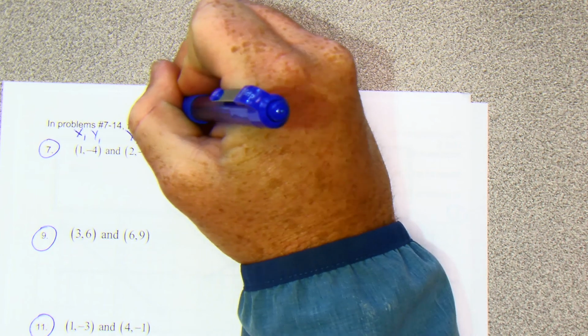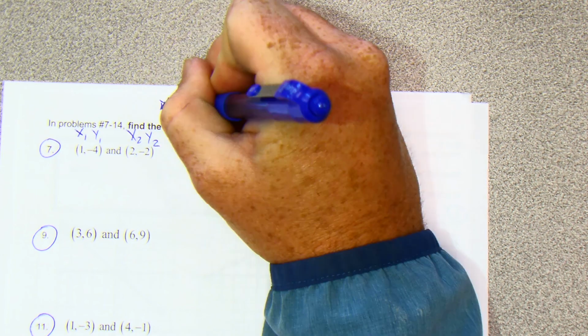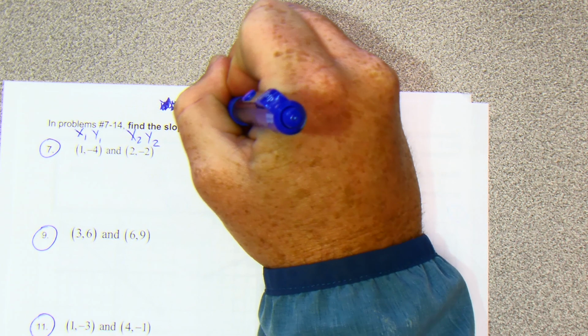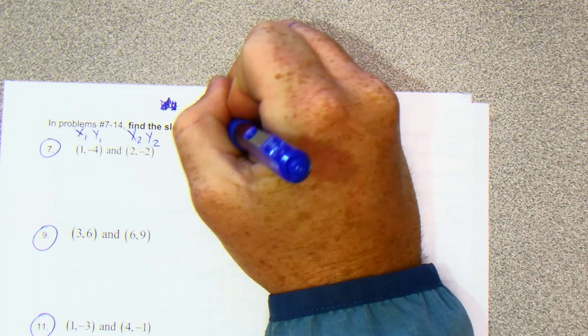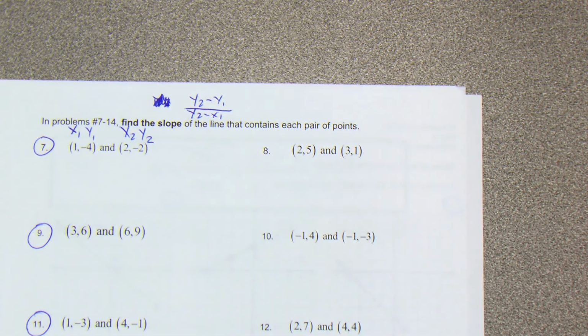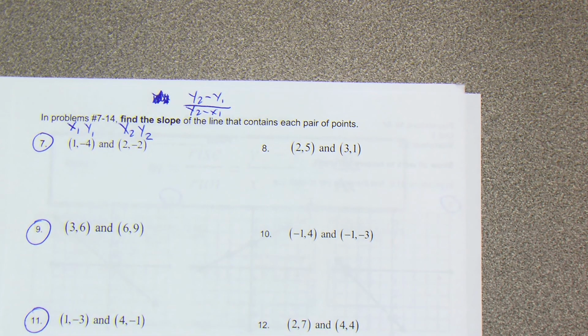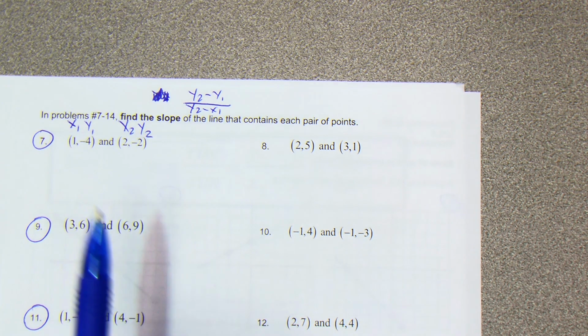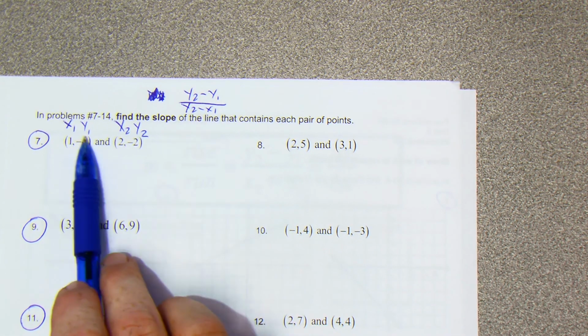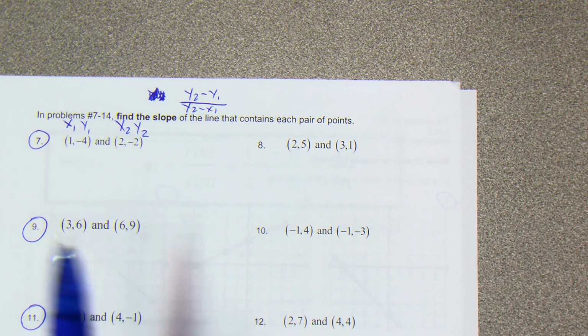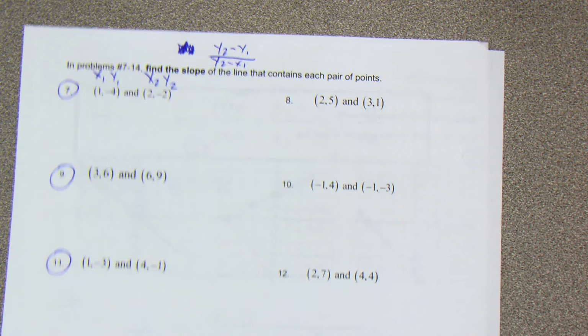It's y2 minus y1 over x2 minus x1. That way you have the formula at the top of your paper. After you label all your points, all it is is putting in x1 where you see x1 and y1 where you see y1. It's just plugging in numbers to that formula, and then simplifying. So that's what I would do for those.